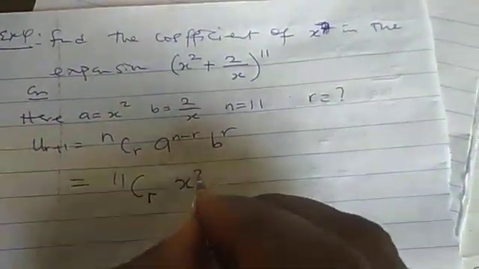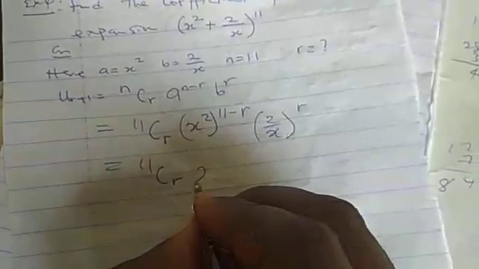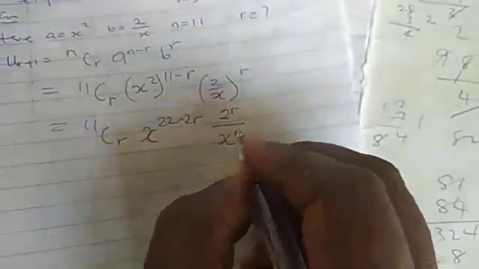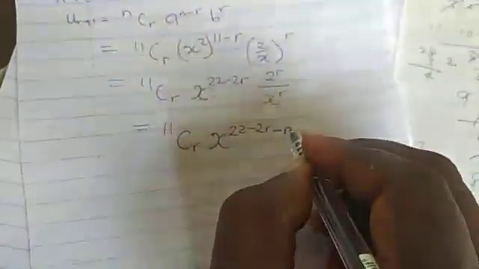Our a is s squared raised to power n minus r. Our n is 11. Our b is 2 over x raised to power r. We don't know it. So this becomes 11 combination r, s raised to power, if you expand this, 22 minus 2r. 11 times 2 is 22, r times 2 is 2r. This gives 2 raised to power r over s raised to power r by indices. This is 11 combination r. By indices, division turns to minus. So my answer is s raised to power 22 minus 2r. This division will become minus r again, times 2 raised to power r.